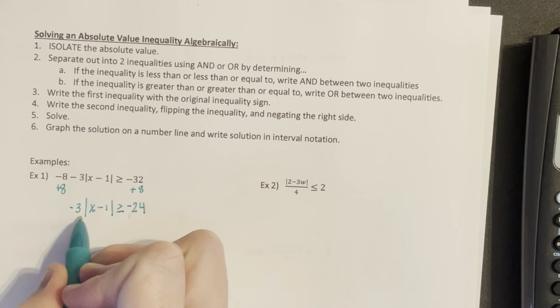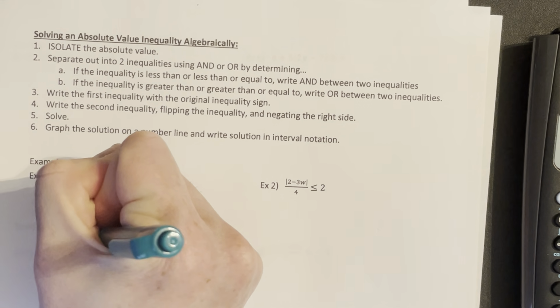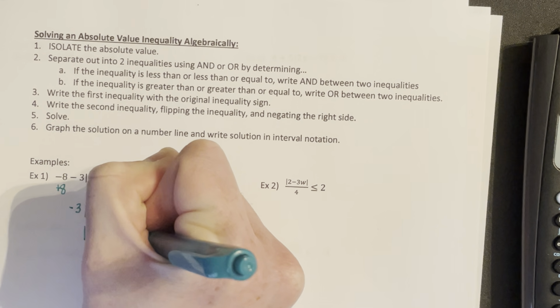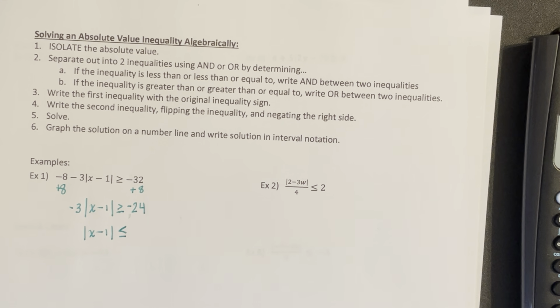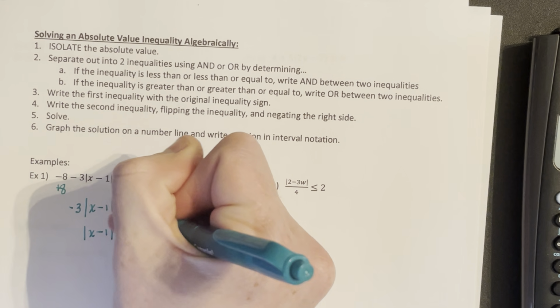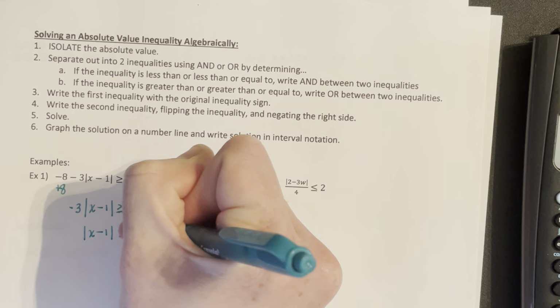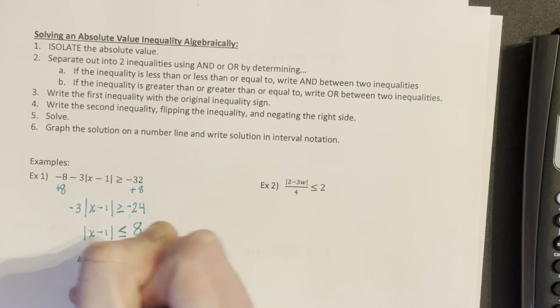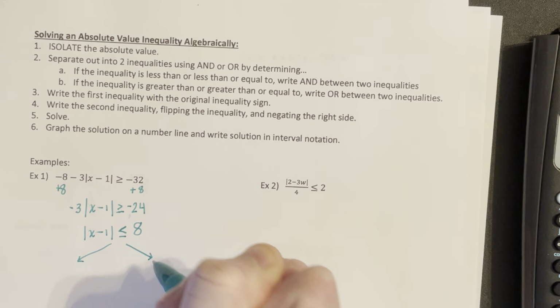Now we can divide by negative 3, and the absolute value of x minus 1 would flip that inequality sign since we're dividing by a negative, and negative 24 divided by negative 3 is a positive 8. So we have isolated our absolute value now, and we can separate this out into two inequalities.